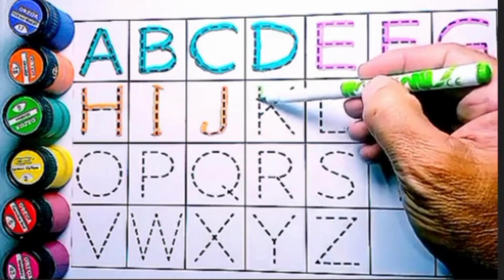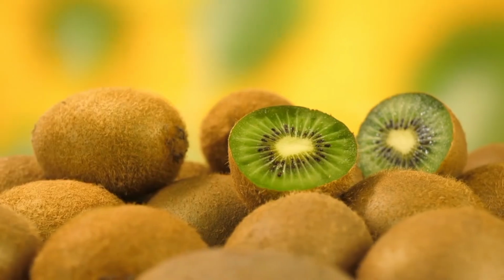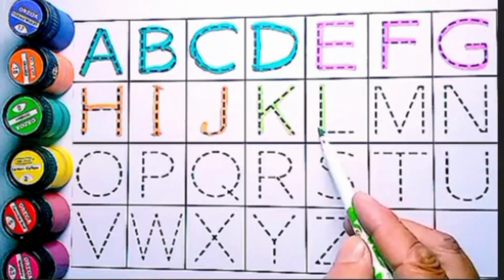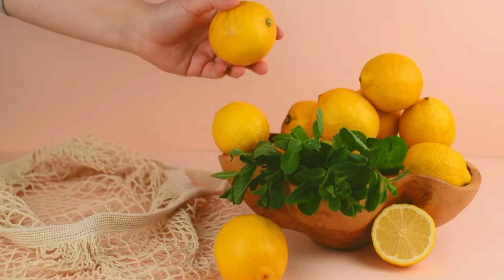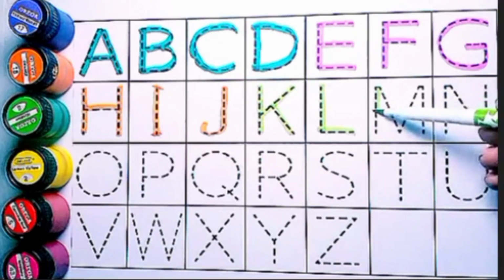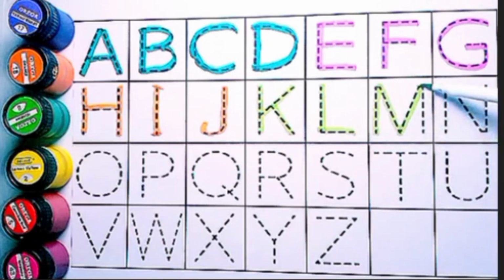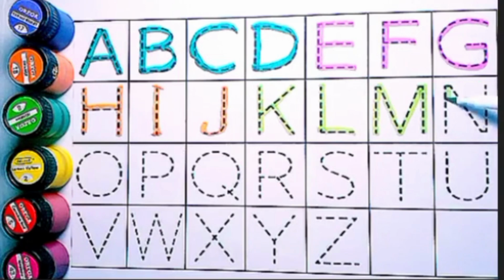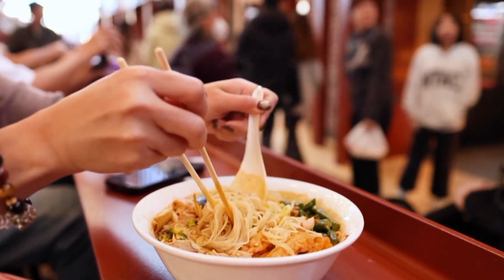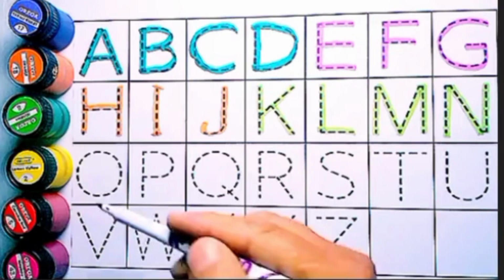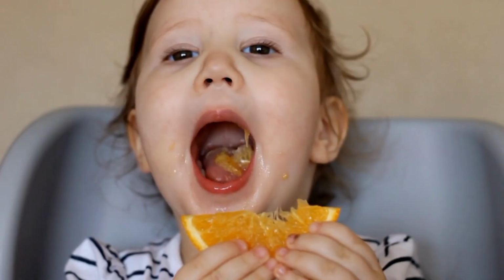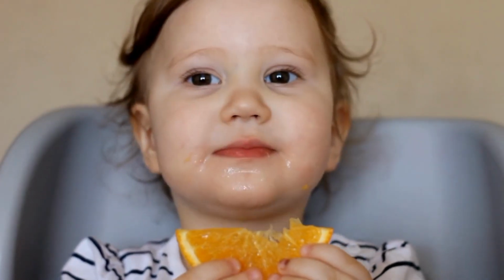Juice. K. K for kiwi. Kiwi. L. L for lemon. Lemon. M. M for mango. Mango. N. N for noodles. Noodles. O. O for orange. Orange.